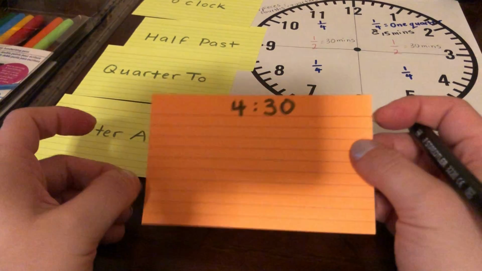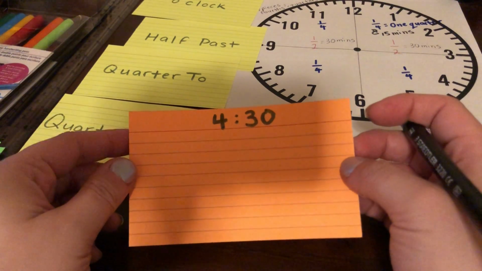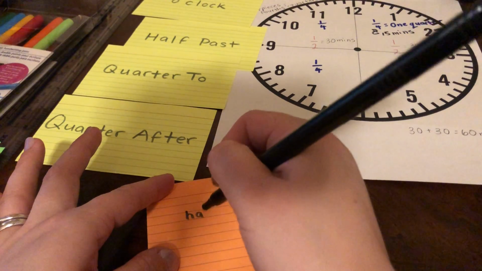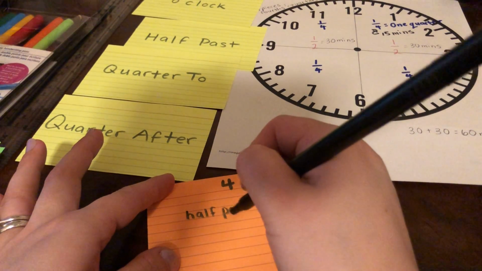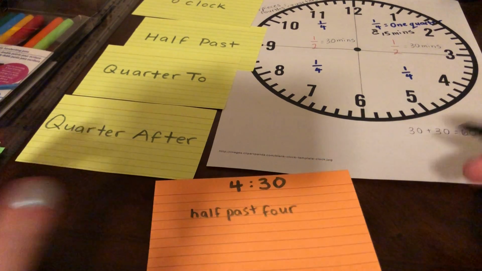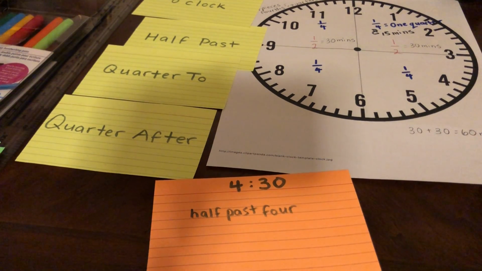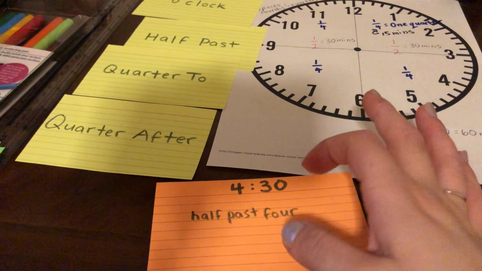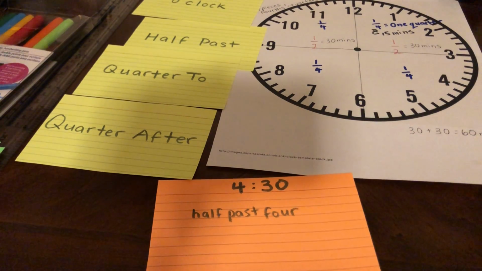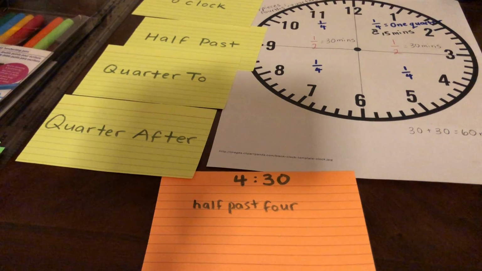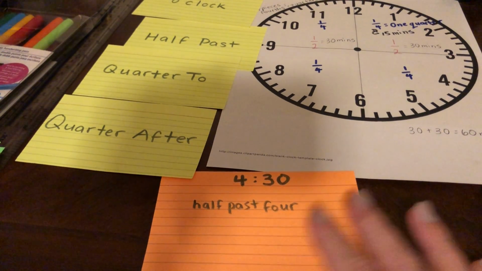And then the last one we're going to be looking at today, and I'm sorry for the longer video today, there's a lot to learn, is half past, because 30 minutes is half an hour, half past, because it passed from the 4. So this is called 4:30. So if you're having trouble during the activity today, friends, please come back and rewatch the video and see how I'm thinking through each conversion, meaning going from either digital to word form or word form to digital form.